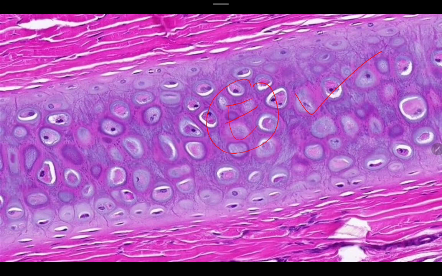So, look, it has a perichondrium, check. It has a chondrogenic layer, check. There are no fibers present. Yes, because it's still collagen type 2. It is an elastic fiber, but the collagen present there is collagen type 2. So, this is an elastic fiber.